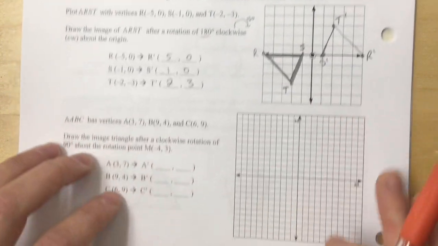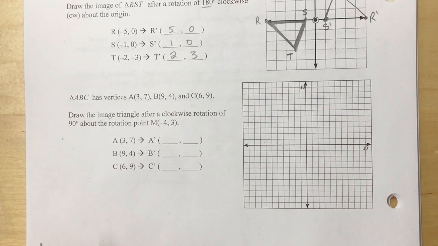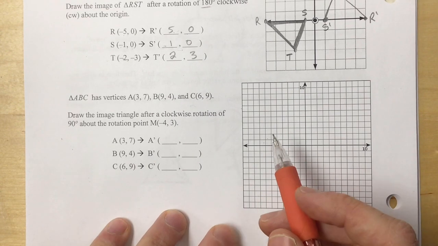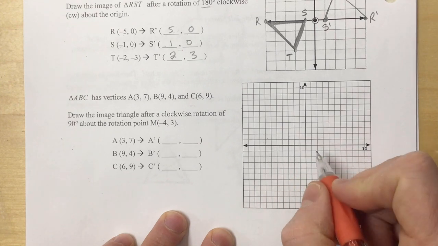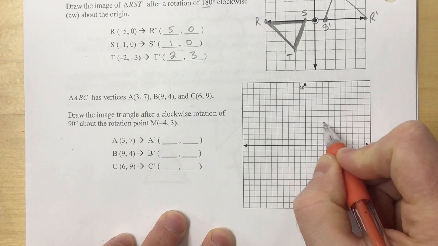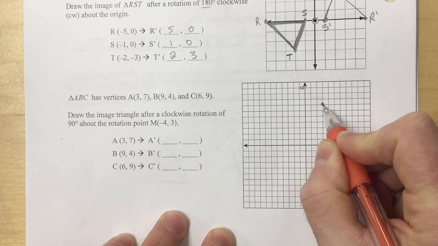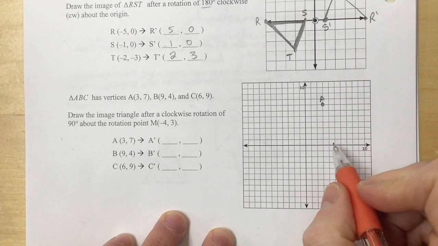Okay. Shall we try another example here? So ABC has vertices A (3, 7), B (9, 4), and C (6, 9). So let's plot these points. So A's at 3, 7. So 1, 2, 3, 1, 2, 3, 4, 5, 6, 7. So that's A. And B is at 9, 4.